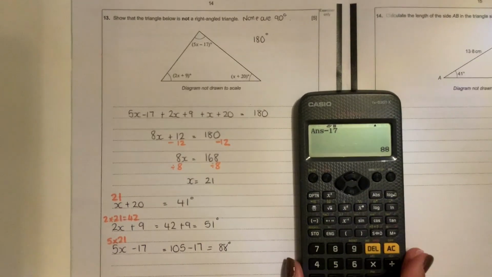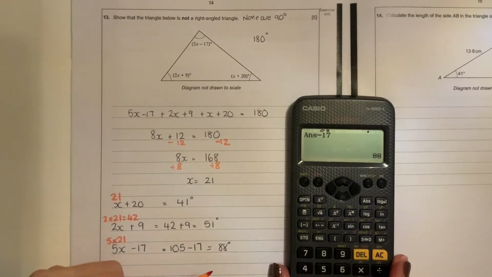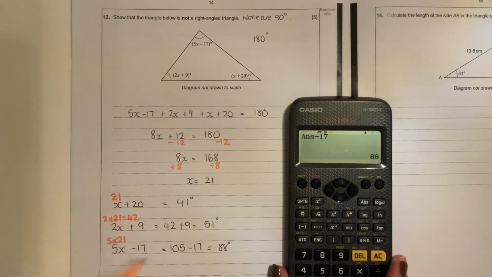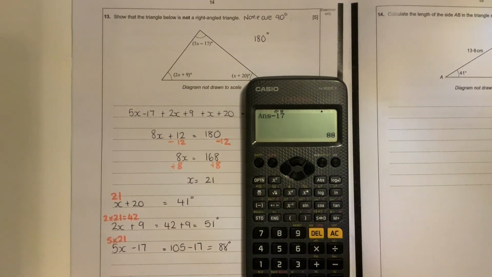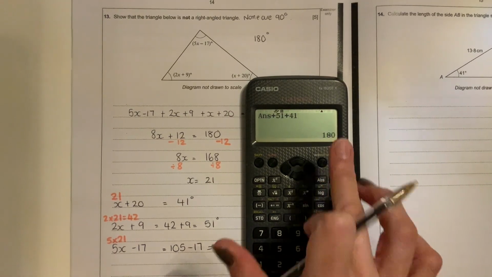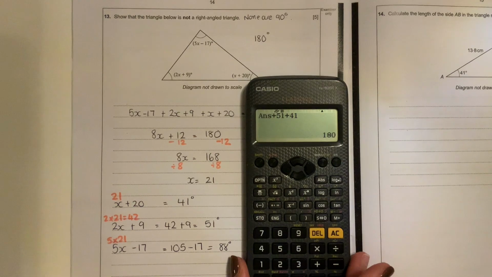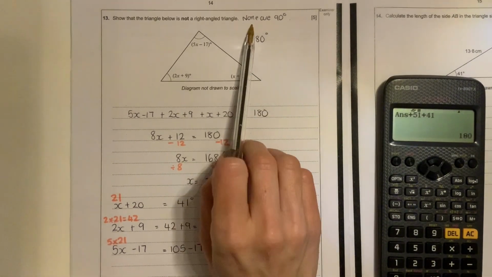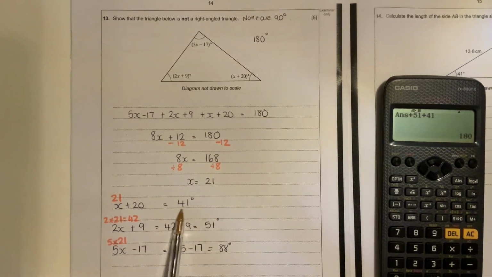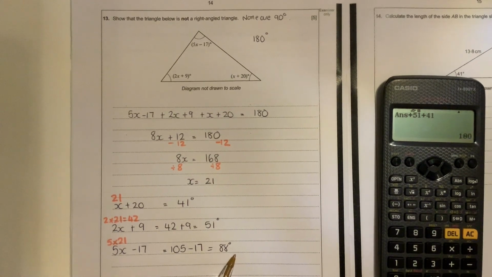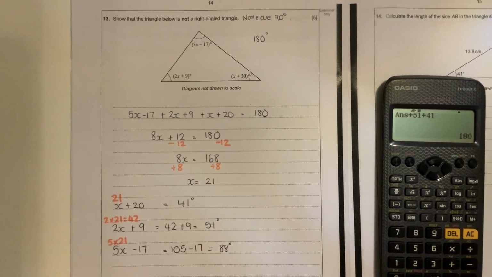Okay, let's just check that we've done this right. Our three angles should add up to 180. So let's check: 88 plus 51 plus 41, 180. So they definitely add up, so we've done it right. And what I can see is that I have shown that none of the angles are 90, which proves that it's not a right angle triangle.